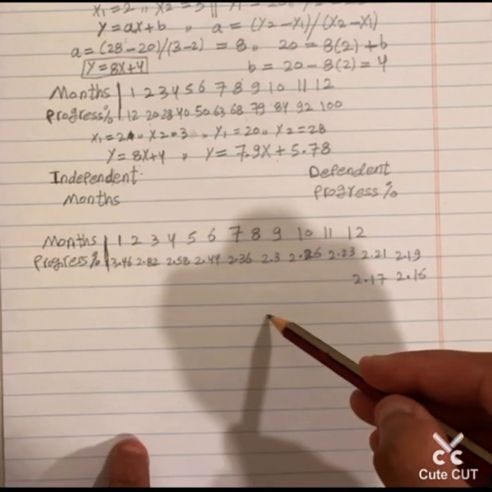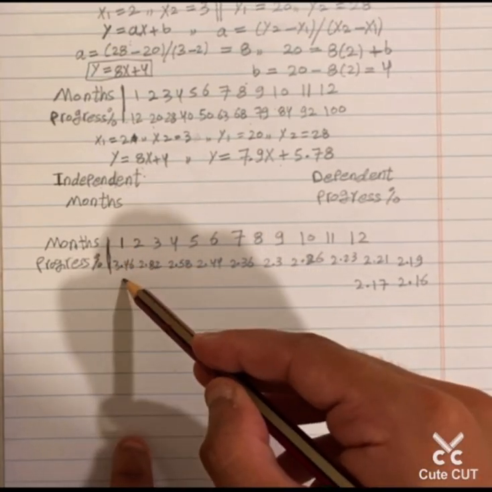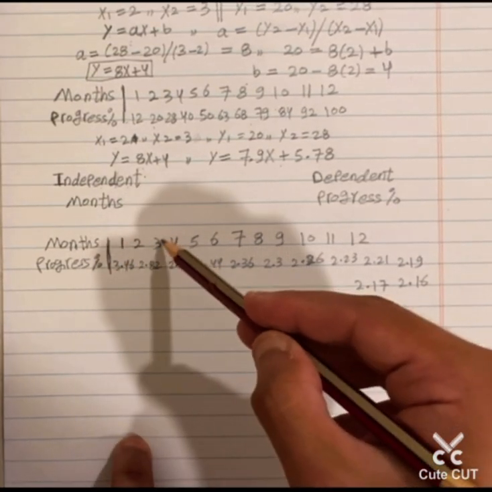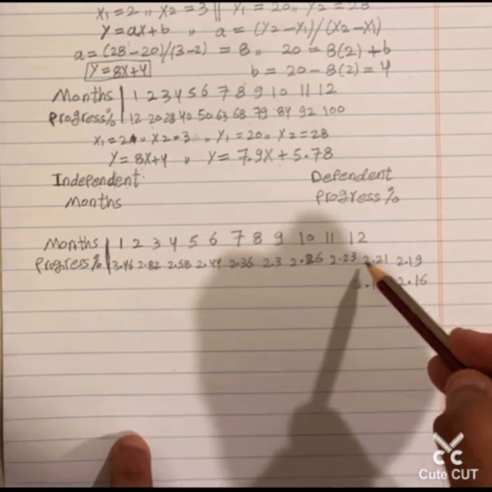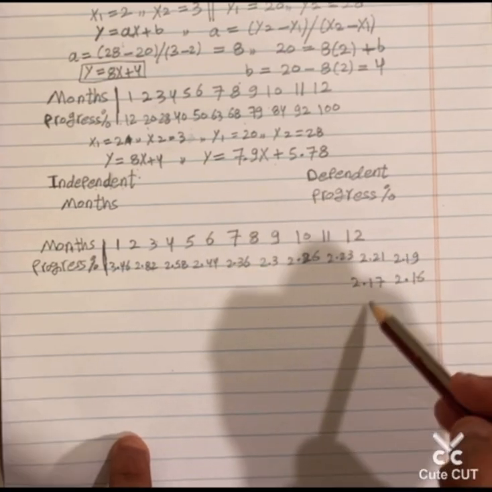It's not organized, but we can see it. For the first month, we have 3.46, then 2, 3, 4, 5, 6, 7, 8, 9, 10, 11, 12.